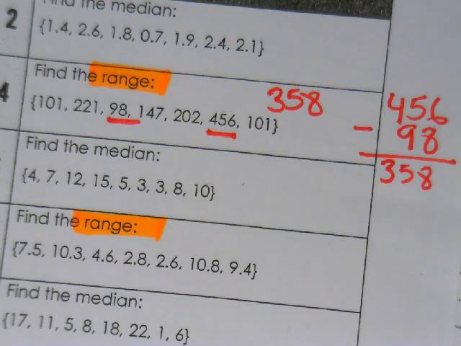So we're doing the range or we subtract? Do all the range, subtract. Big minus small. What's your big number? What's your small number? Subtract. Big minus small.